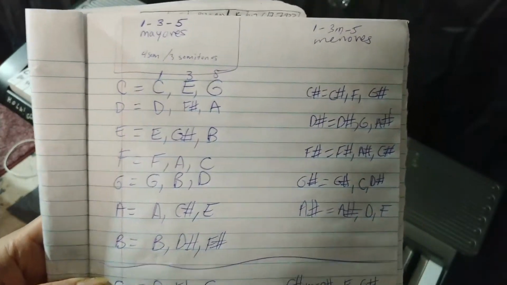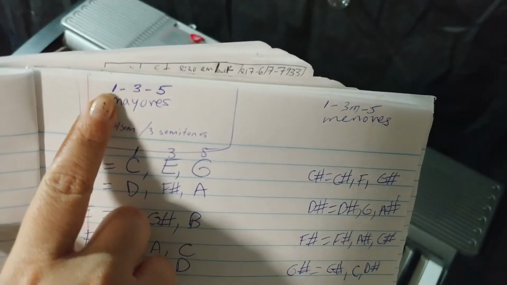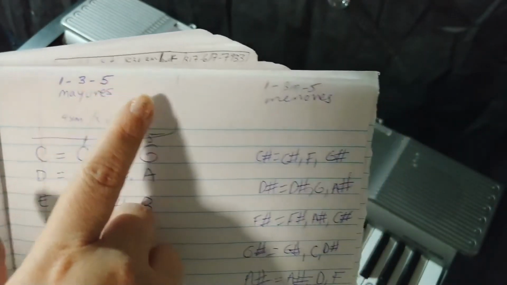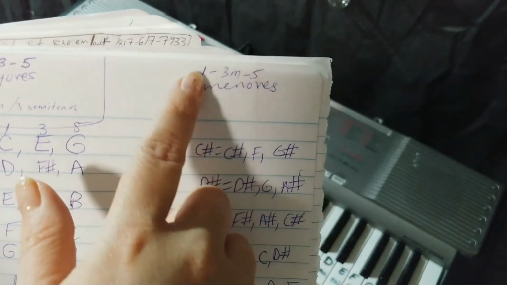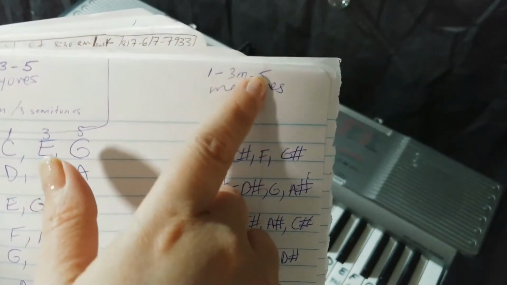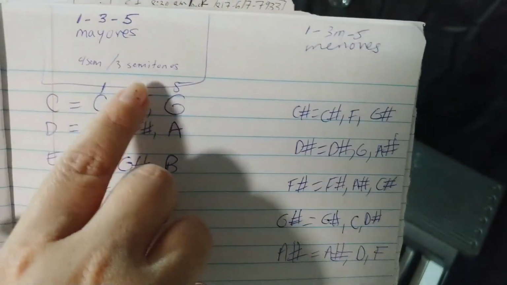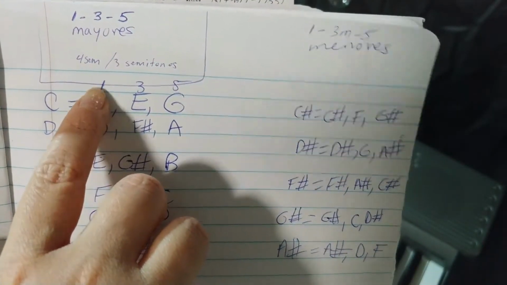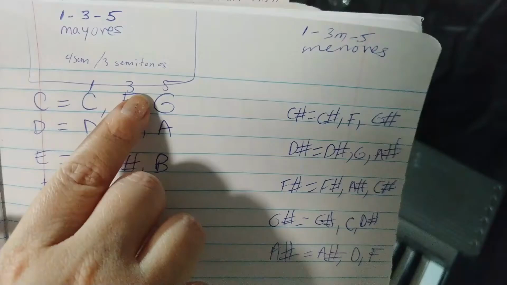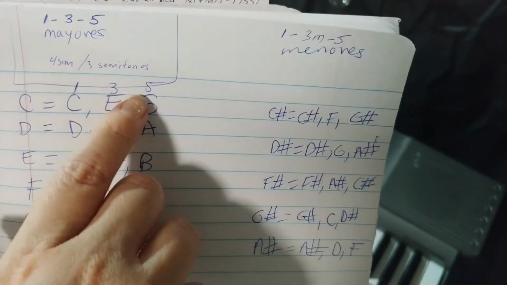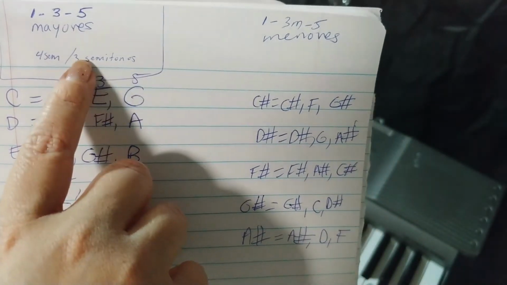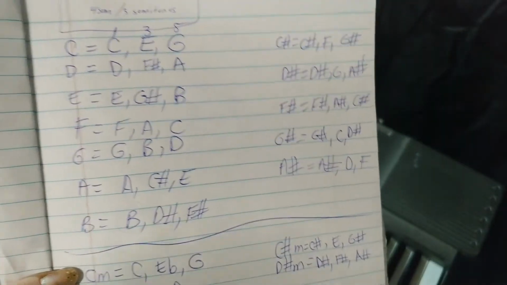In this case, major chords have the first, third, and fifth, and minor chords have the first, the third is minor, and the fifth. To find the distance between C and E, the first to the third is 4 semitones, and from the third to the fifth is 3 semitones, and we're going to see that on a keyboard in a minute.